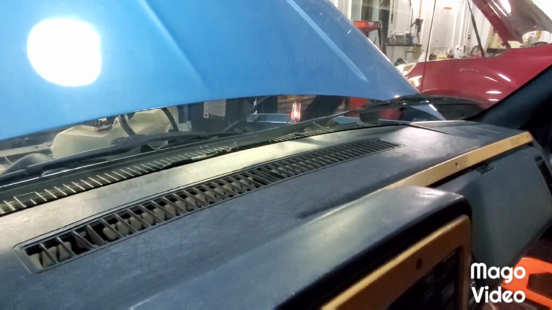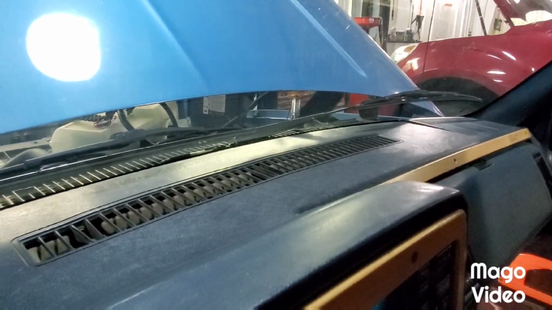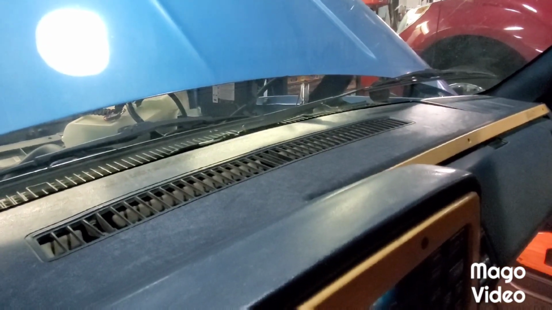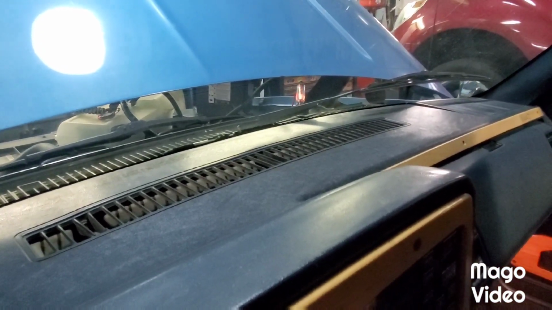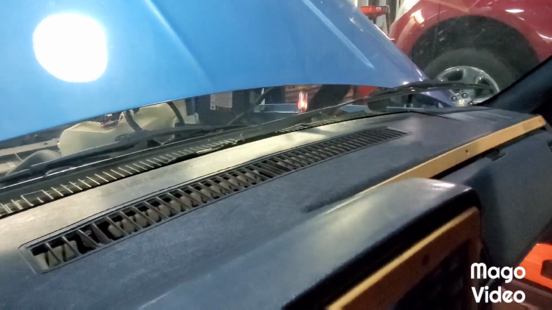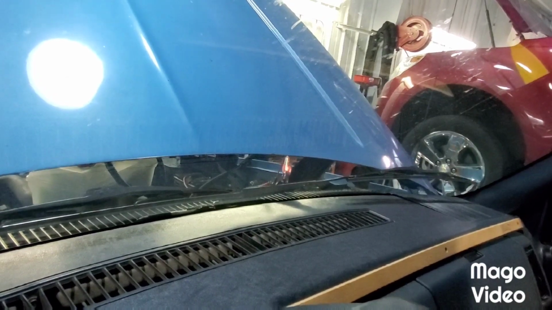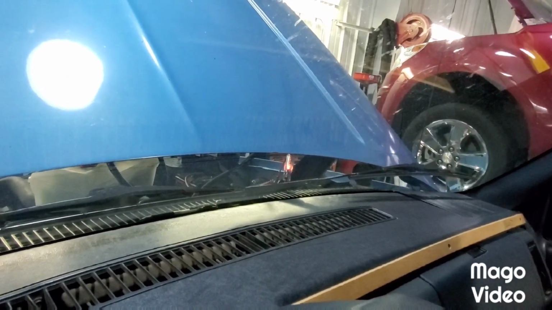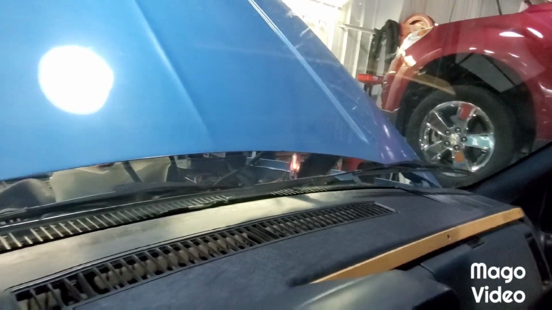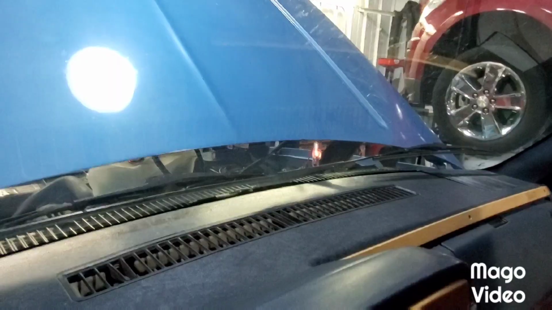So every time I key it off and key it on, we're getting a prime. But I think it shuts down after so many primes because it doesn't want to keep running the pump. Is that a bad sign? Interesting. Let me go hook up that oil pressure switch.